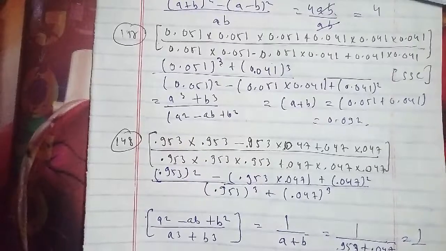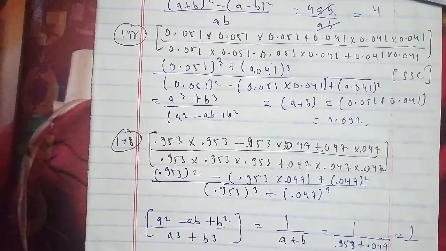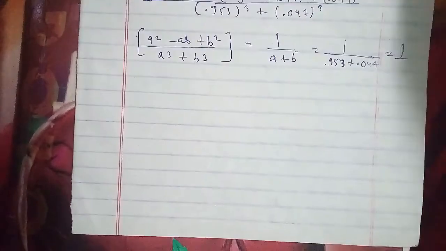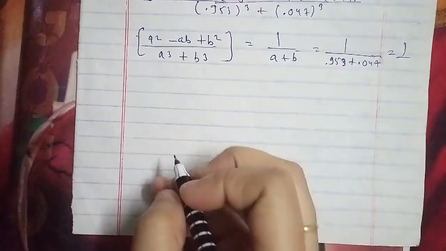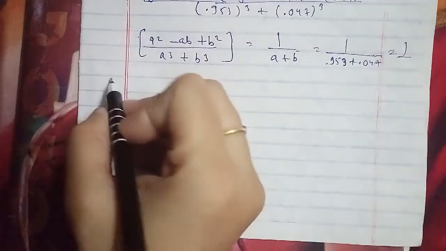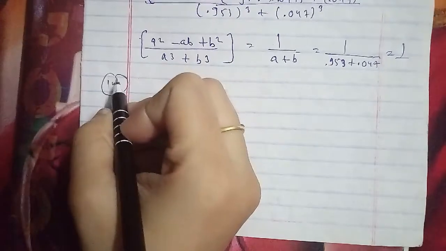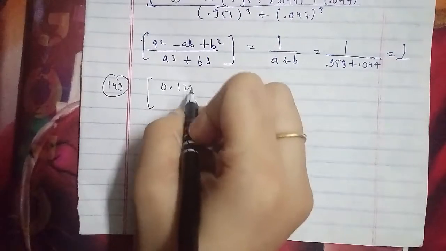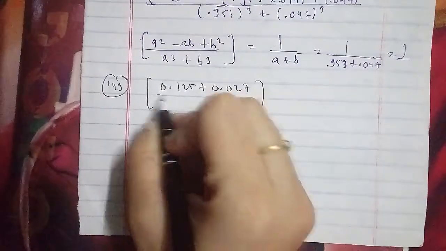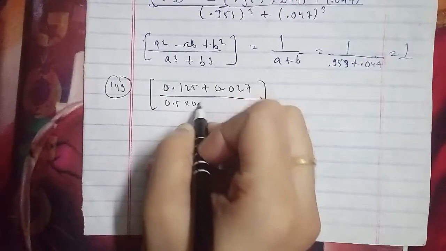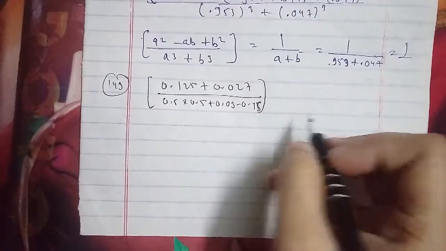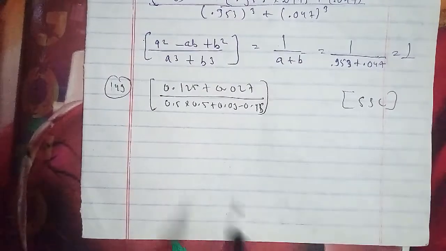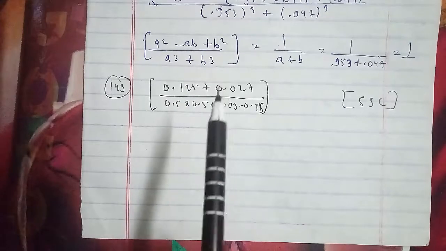Now we will go ahead with the next question, which is the 149th question of the session. The value of 0.125 plus 0.027 upon 0.5 into 0.5 plus 0.09 minus 0.15 is, which has been asked in an SSC examination paper. The options are 0.08, 0.2, 0.8 and 1.